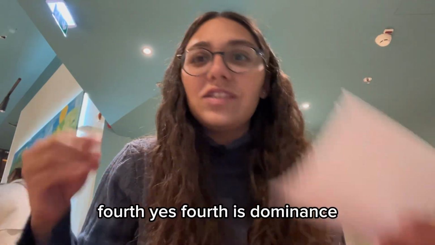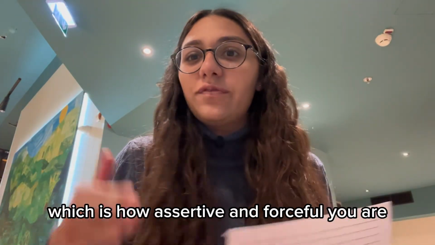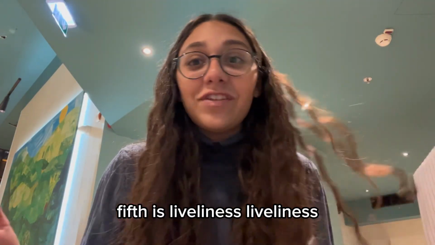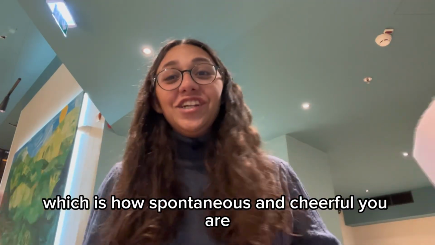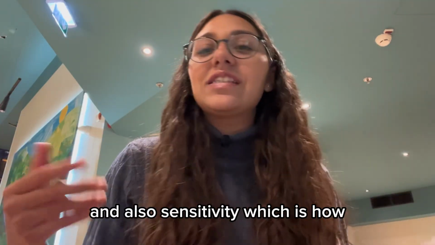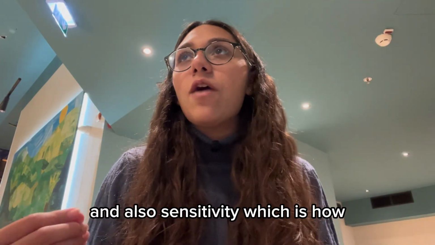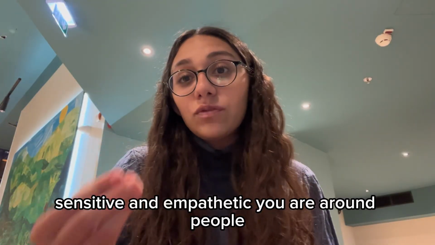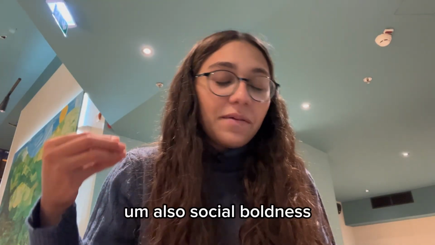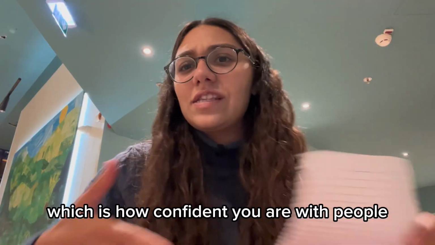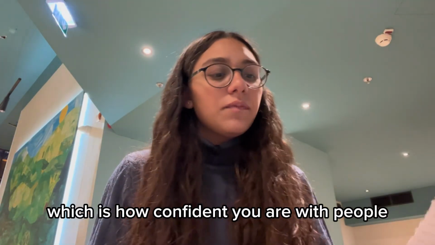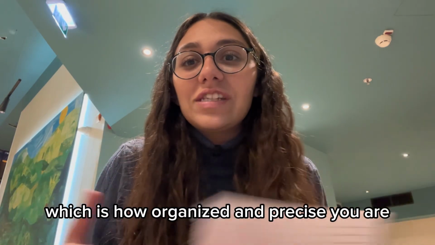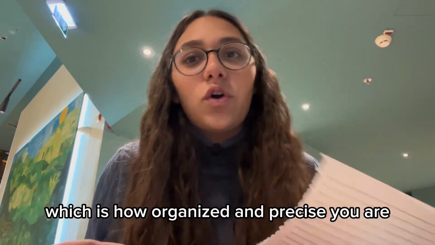Fourth is dominance, which is how assertive and forceful you are. Fifth is liveliness, which is how spontaneous and cheerful you are. And also sensitivity, which is how sensitive and empathetic you are around people. Also social boldness, which is how confident you are with people. The last one in the examples is perfectionism, which is how organized and precise you are.